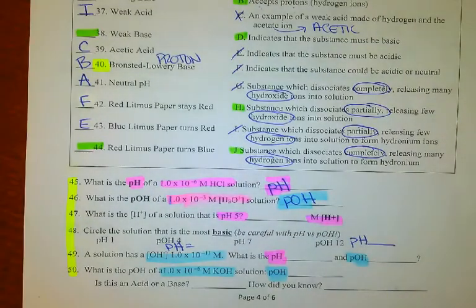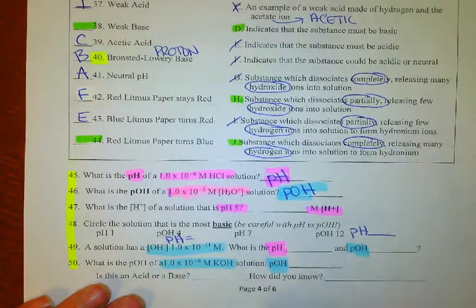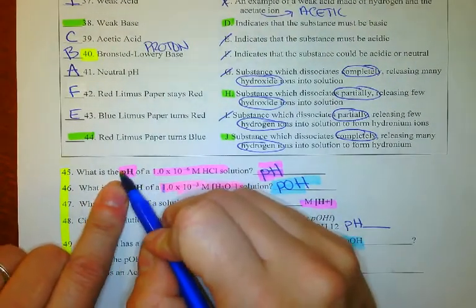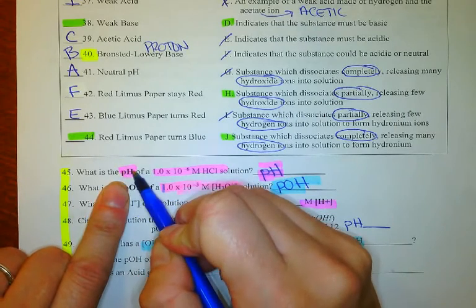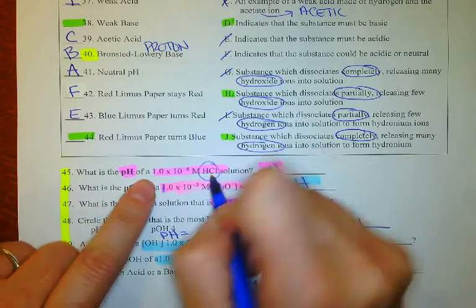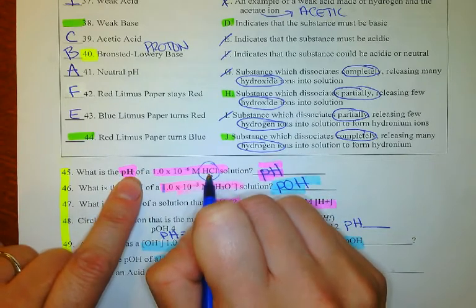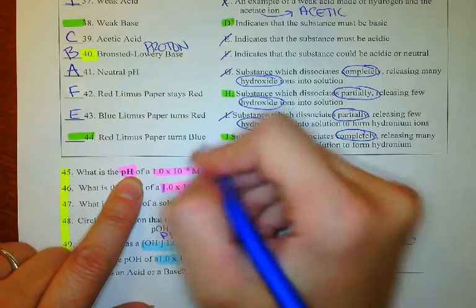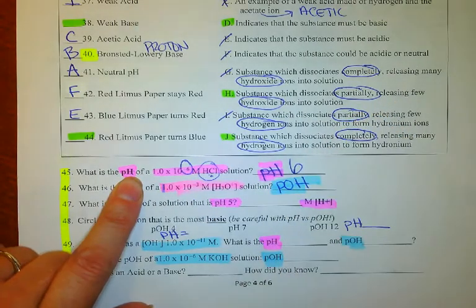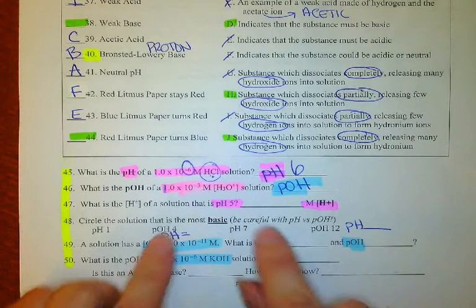Okay, let's take a look down here. This is just like what we were doing at the bottom of page 3. They're asking me for the pH, which means the concentration of hydrogen if they give me this concentration of an acid. So they're both acids, pH and HCl. So I can just keep this number, but instead of to the negative 6, I'm just going to make it positive 6.